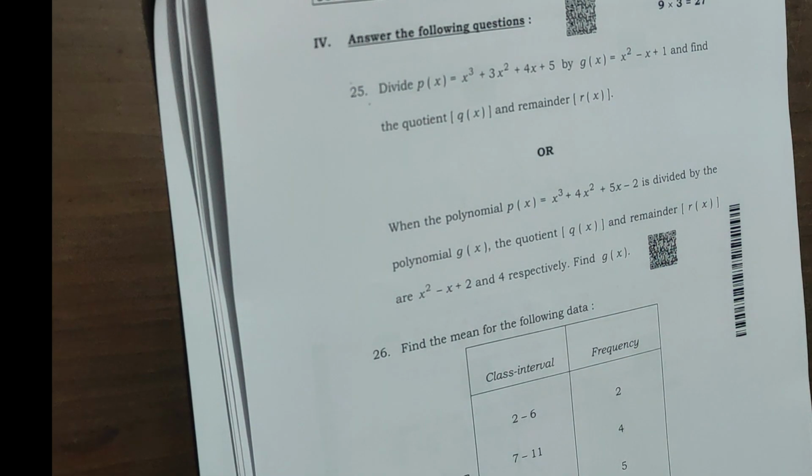It is divided into 2 parts, A and B. Let us focus on part A. Divide p of x is equal to x cube plus 3x square plus 4x plus 5 by g of x is equal to x square minus x plus 1, and find the quotient q of x and remainder r of x.